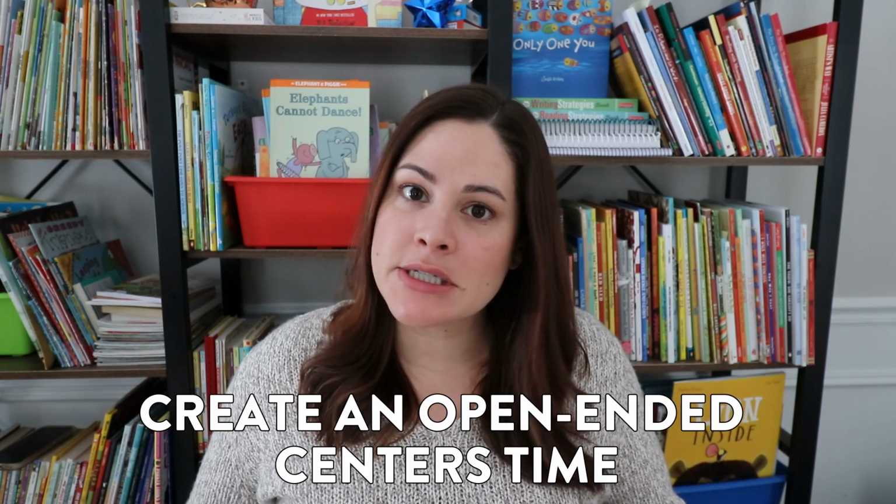The first way to incorporate play in your classroom is to create an open-ended centers time where students are free to explore different things. Now, ideally, if you could do this for 20 minutes a day, it would be great, but if you can't, try to start off with 1 to 2 days a week where you can squeeze in this 20-minute block of unstructured time.